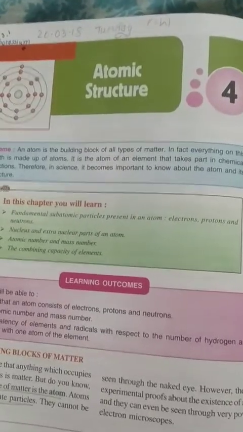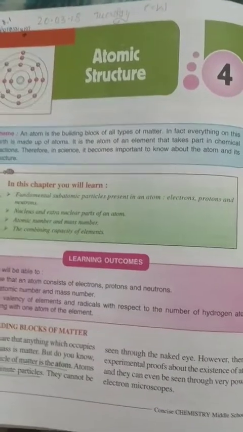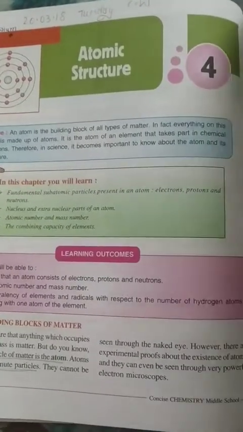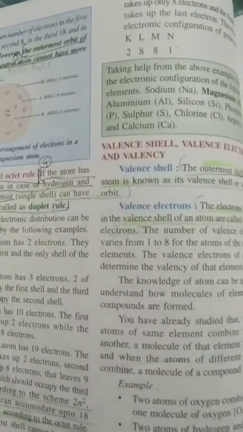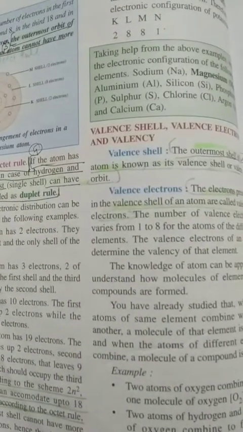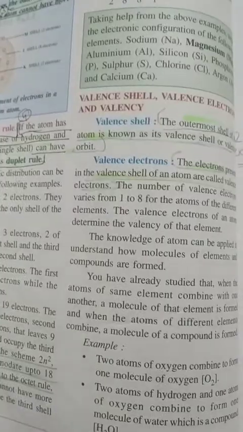I hope all of you are studying the lessons. Please keep reading the textbooks. We are almost at the verge of finishing the lesson Atomic Structure, children. Hope you have done all the homework, the definitions which I gave. Whichever tables had to be made on the blank pages should have been done.